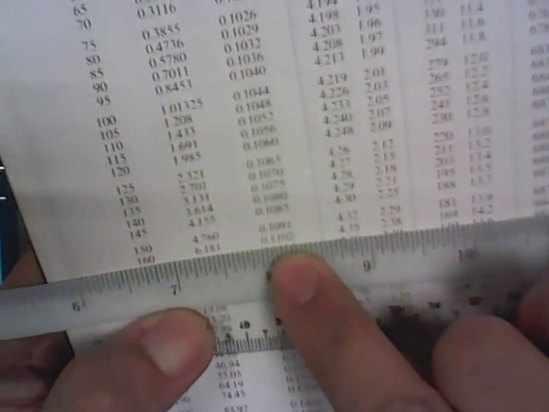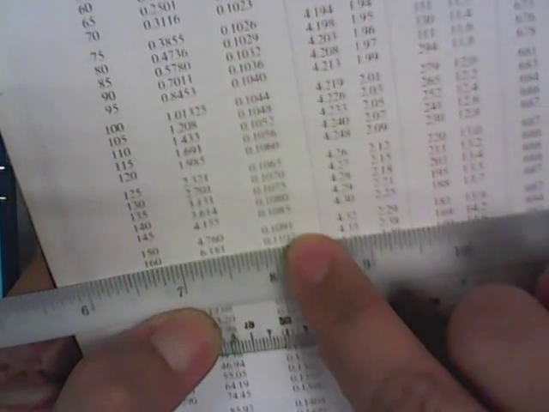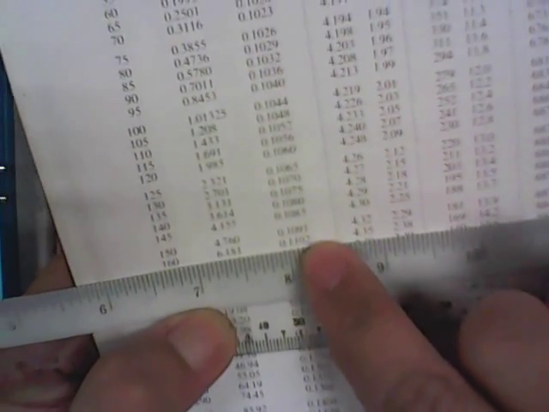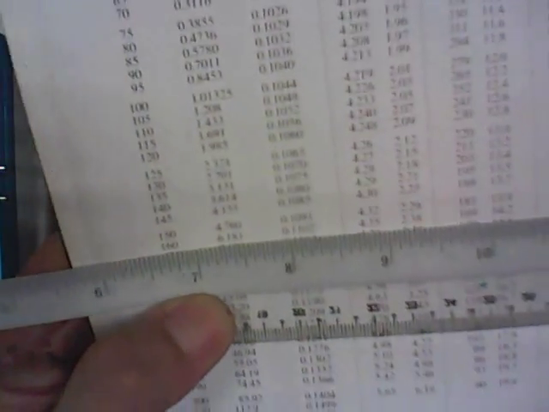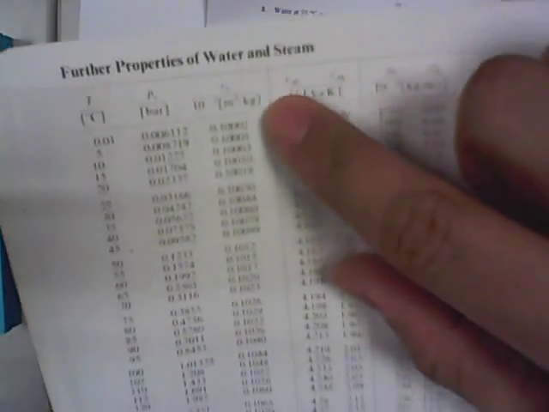And the VF, the third column, will be around 0.10 something, so the difference is very small. This is page 10 of the steam tables.